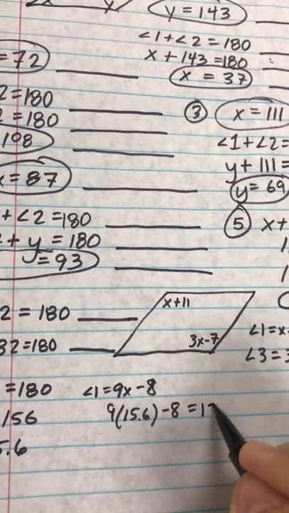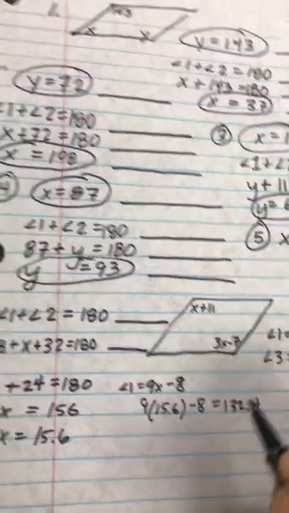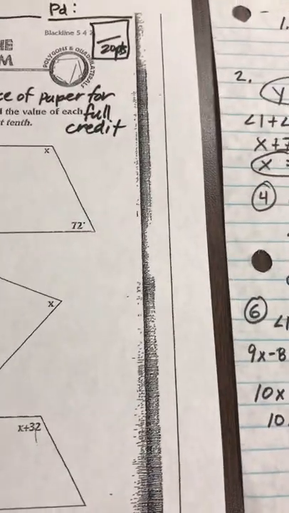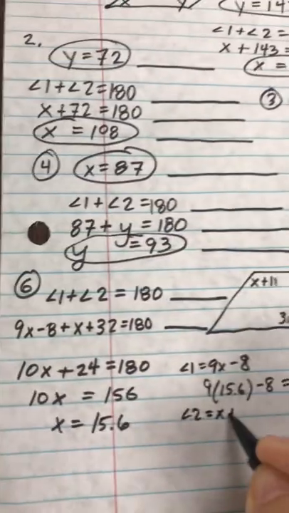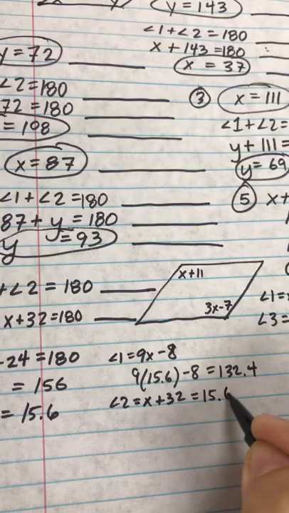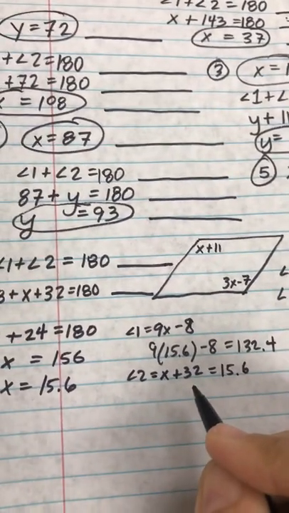Okay, so I get 132.4. And then angle 2 we had was x plus 32. So let's see, 15, something's wrong.